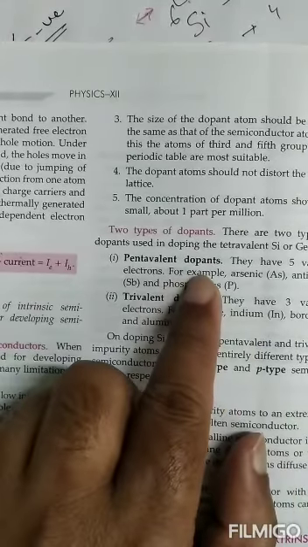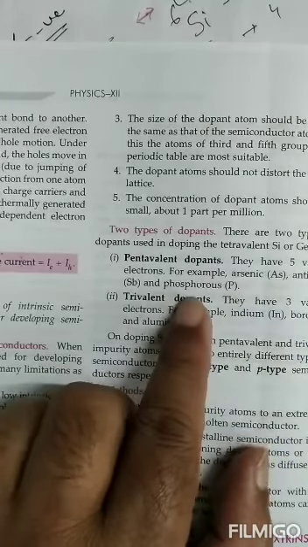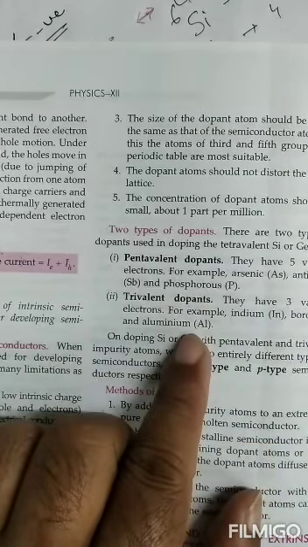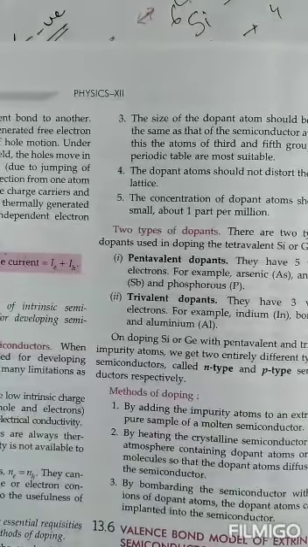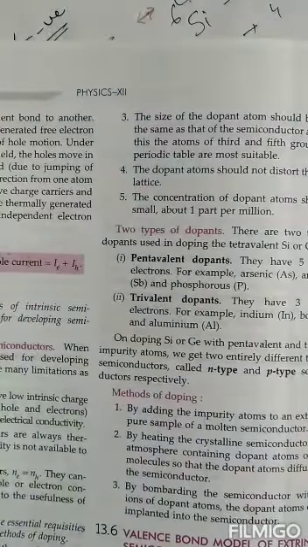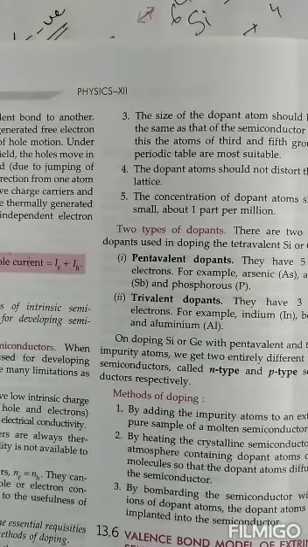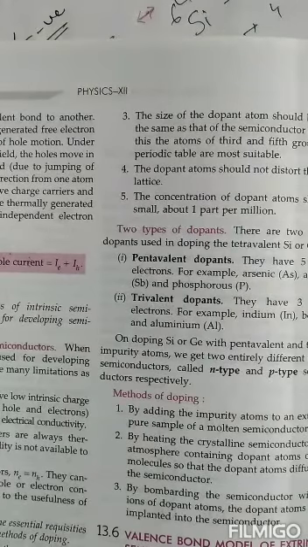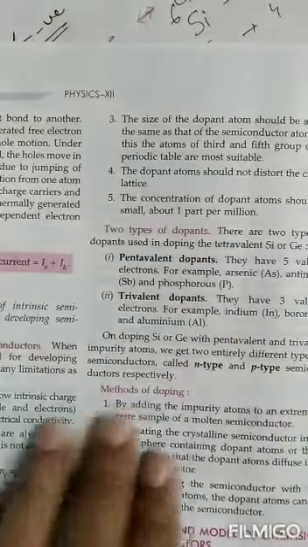The pentavalent impure atoms are arsenic, antimony and phosphorus. And the trivalent impure atoms are indium, boron and aluminium.